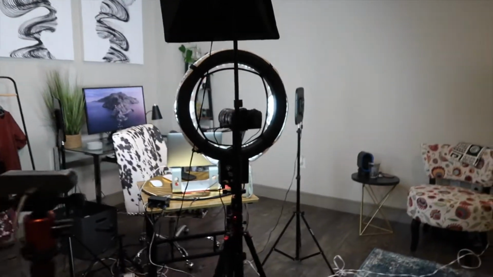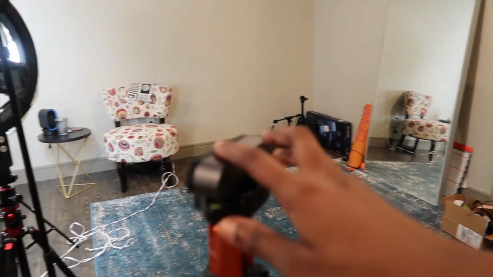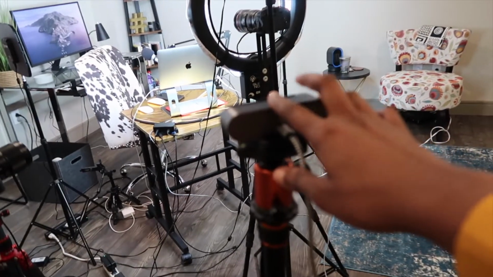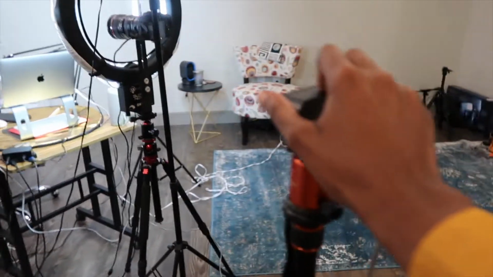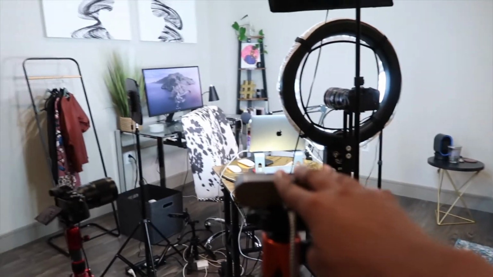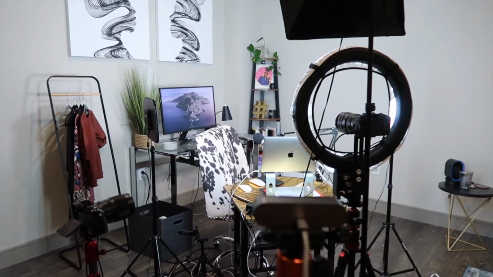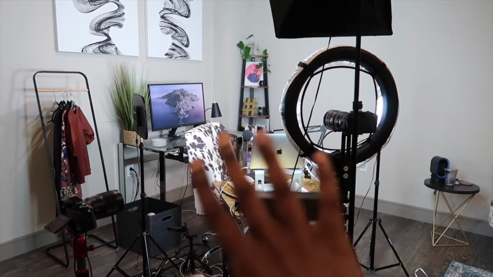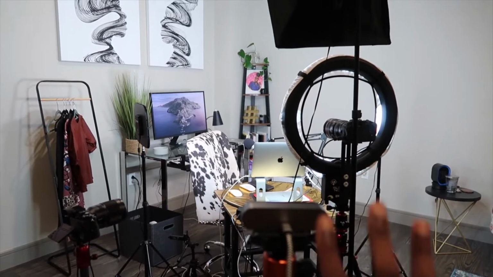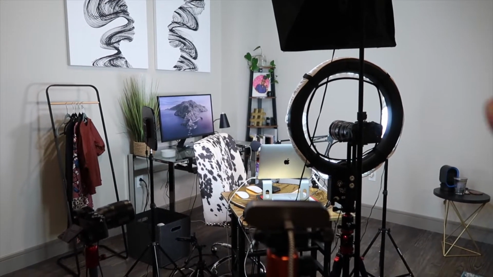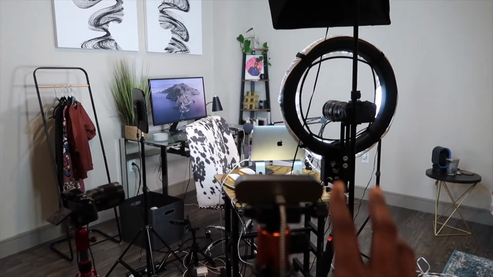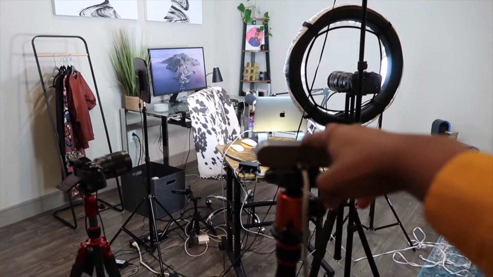Now, if you saw me switch in and out, I was also using the Logitech Brio to give you a wider angle of my setup. So that was showing you a bit more of what the setup looked like. I'll show you on the screen for Ecamm what I was doing, but this is what I was using for the other view.